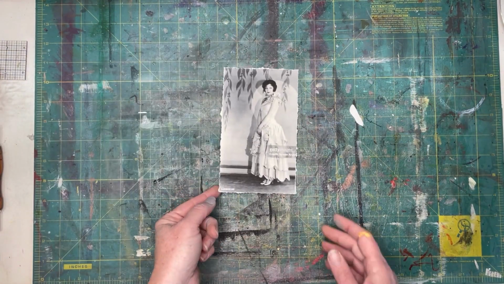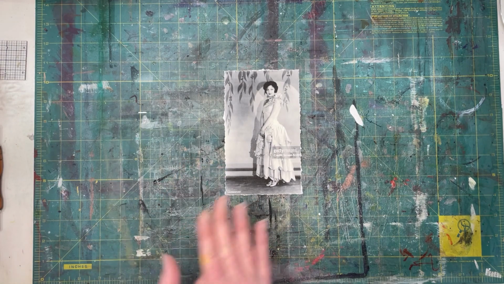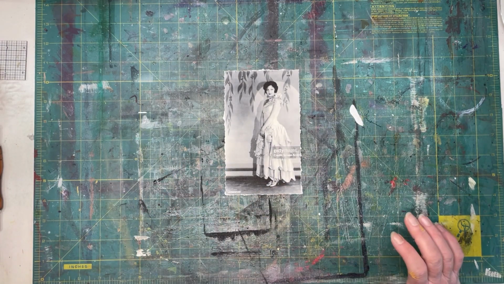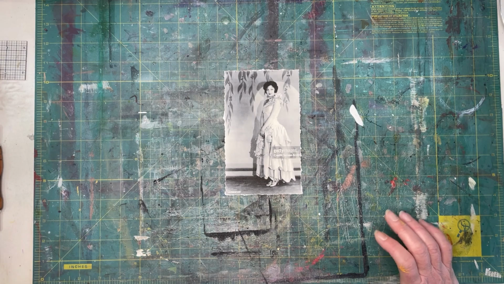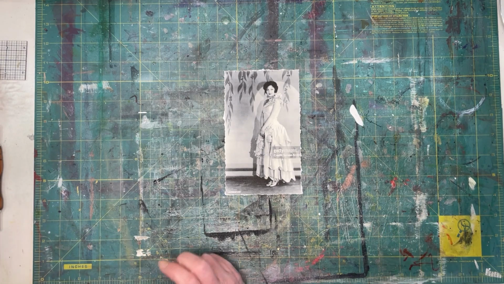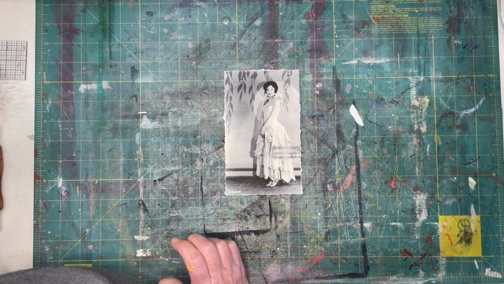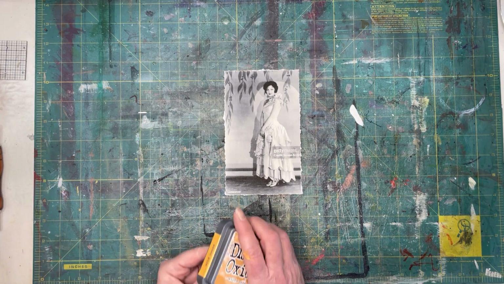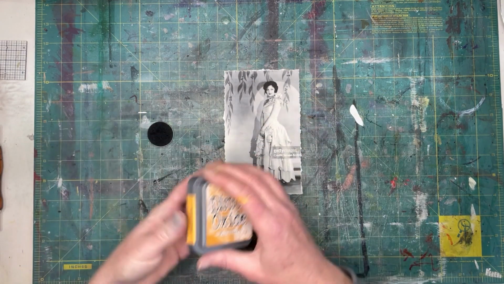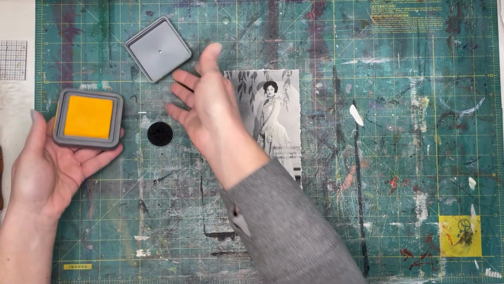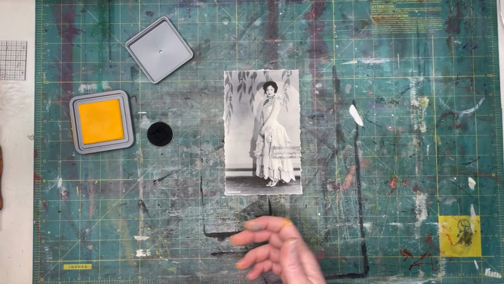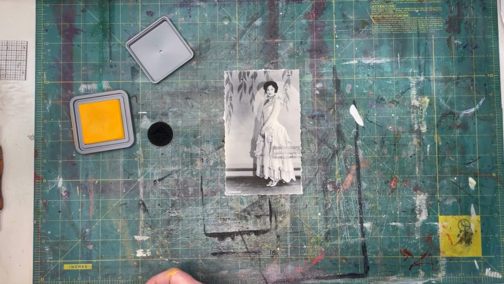Okay, what can we do with her while we're waiting? Let's ink the edges of that. Start with that. I'm gonna use Wild Honey to ink those edges. So I want to bring more yellow in.